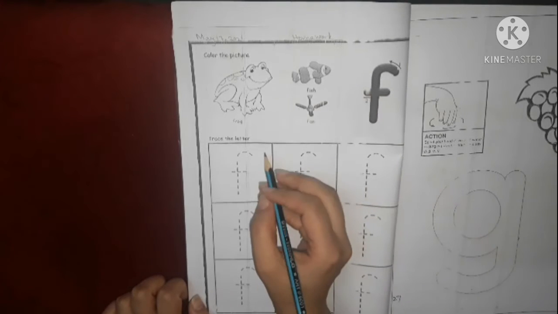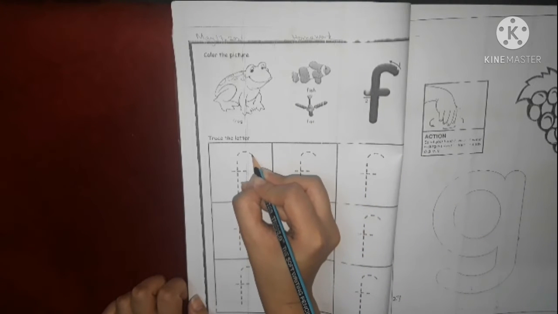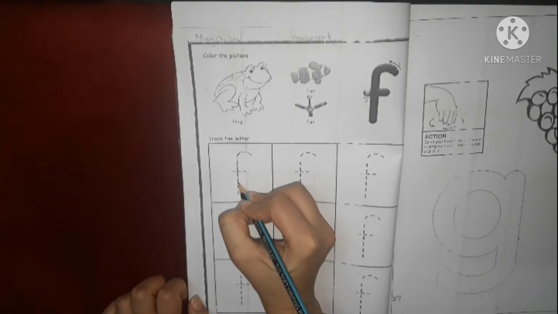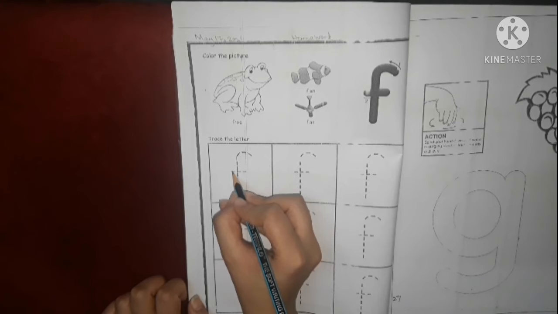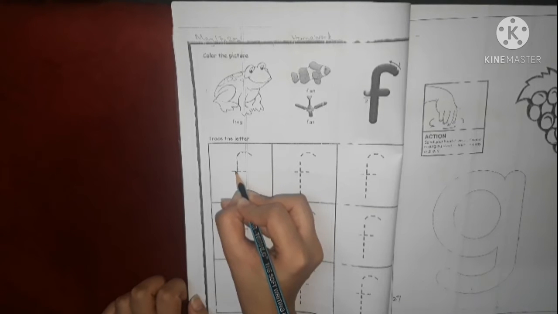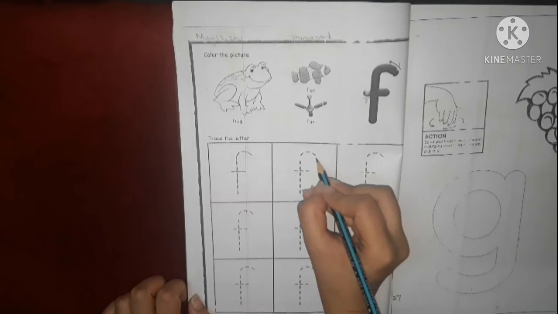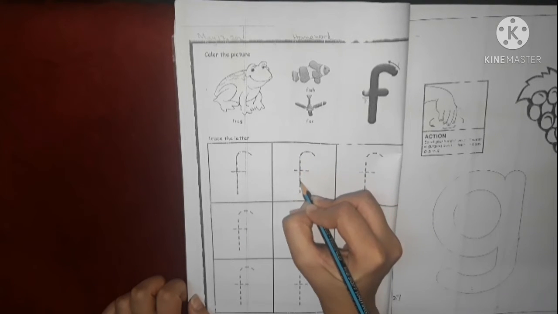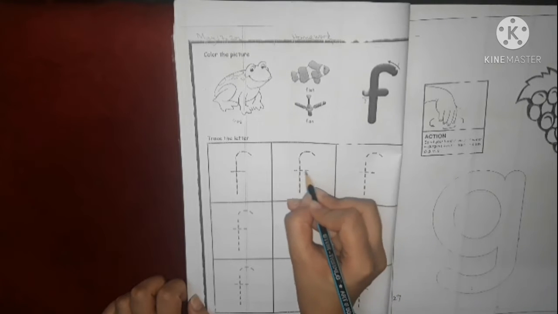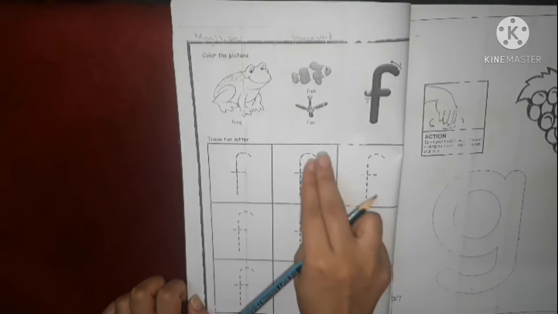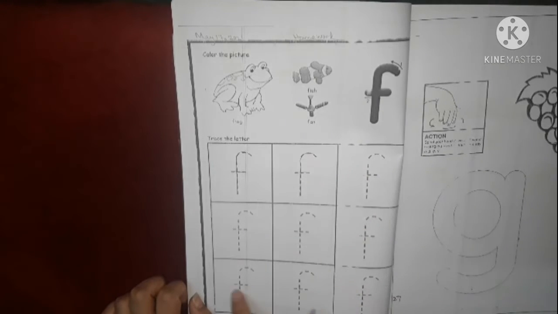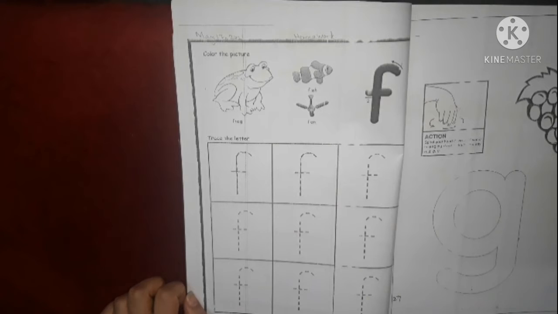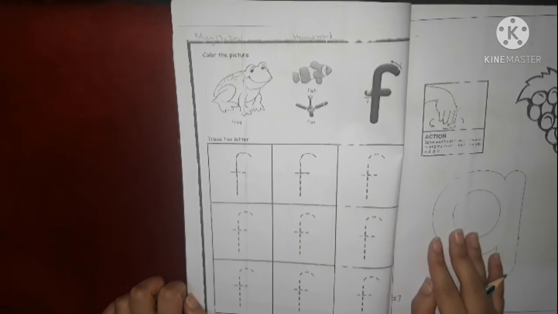So how do we trace it? So we start here, make a little curve, and then we come right down till the end. Then we come to the middle and make a line across. Okay, stop here, make a curve, come right down with a standing line, then we go to the middle, make a sleeping line across. Okay, so this is how you're going to trace all of these letters on page number 26, and you're going to color the pictures. Okay, so that will be it with English work.